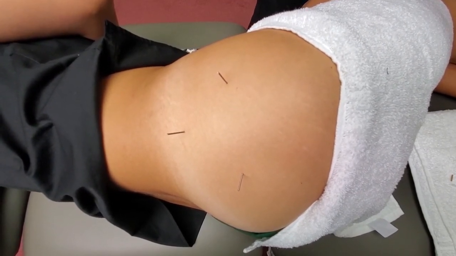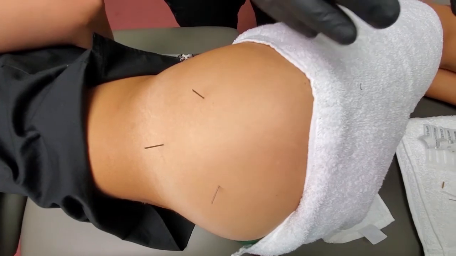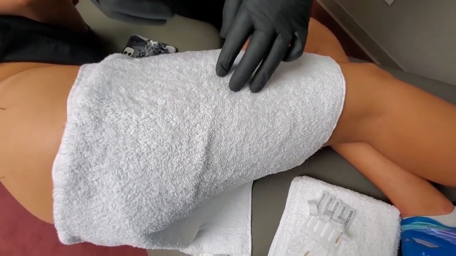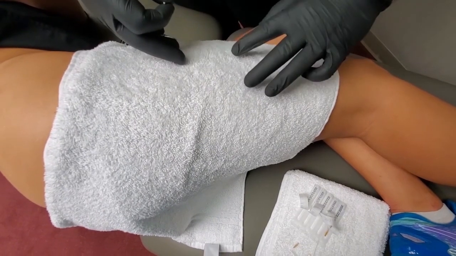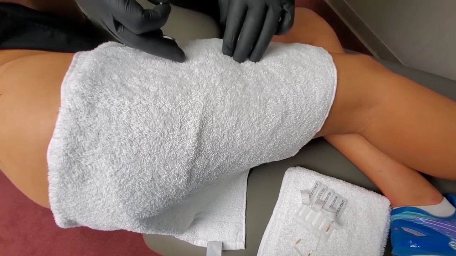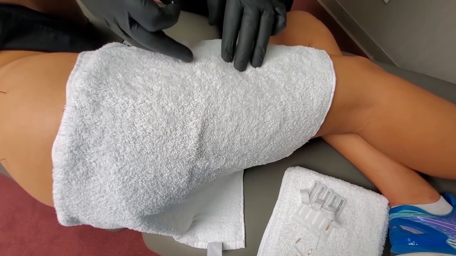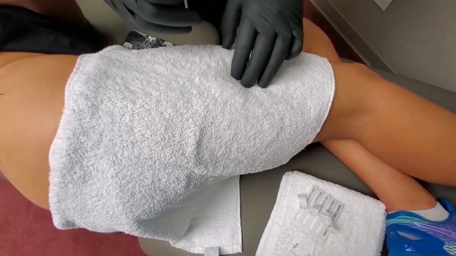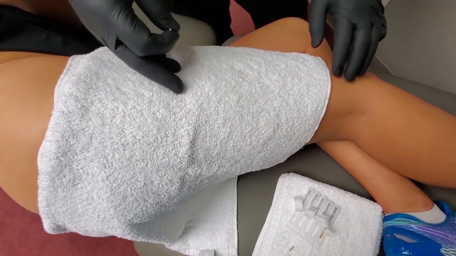As we move further down, we can also talk about anywhere along the path of the IT band that can be needled if there's some issue there. The vastus lateralis sits directly beneath the IT band, so we may pierce into that as well. Nothing wrong with that. It also has a function.